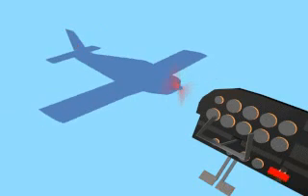Another important control, the throttle, controls the engine power and speed. The pilot uses the cockpit controls and the airplane's three basic movements to perform all maneuvers.